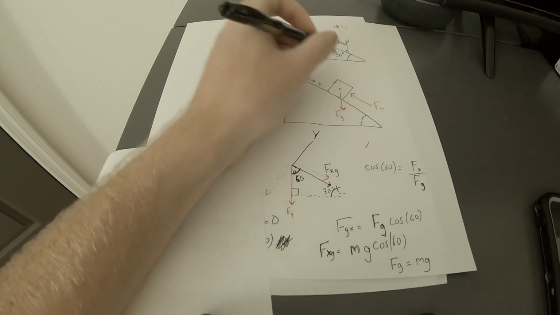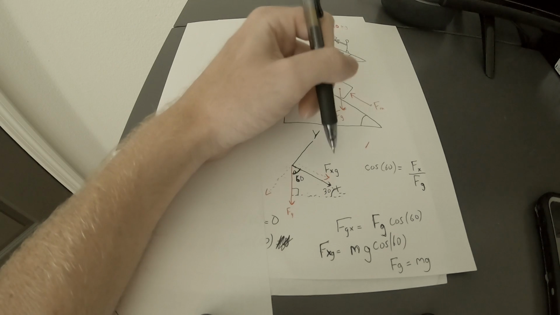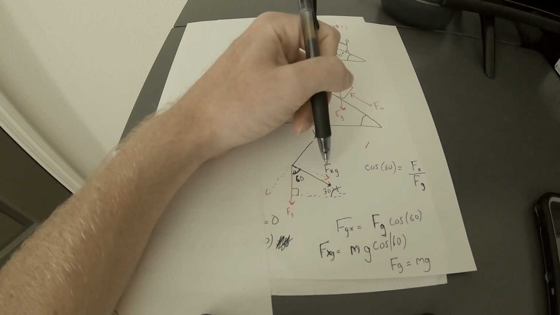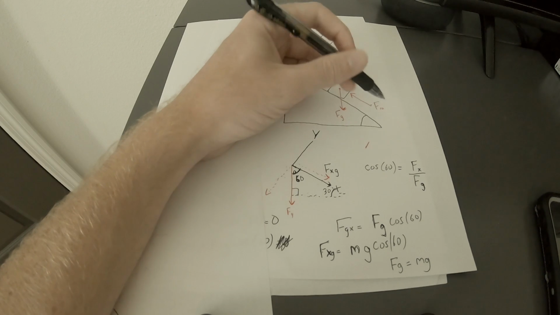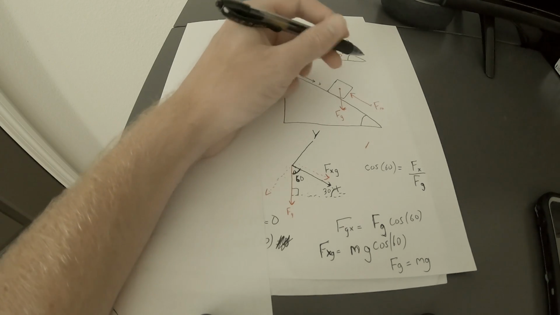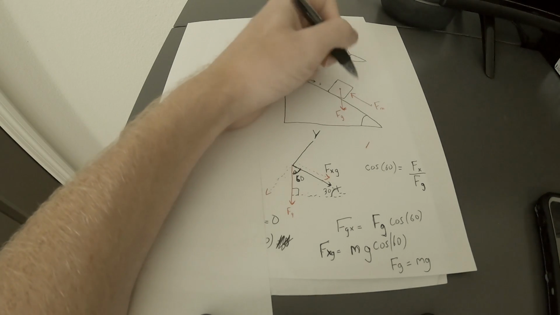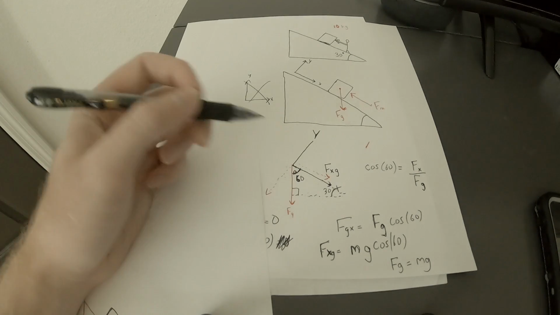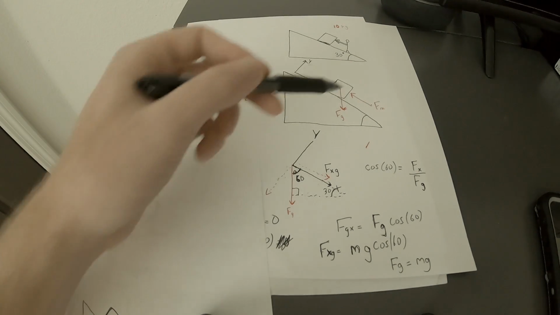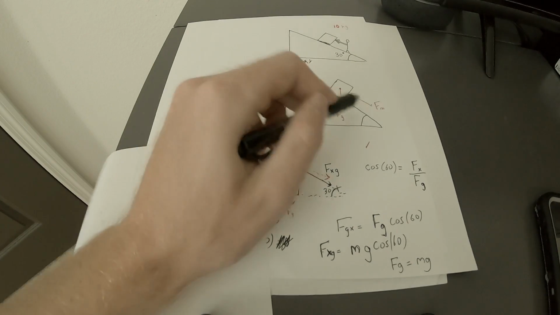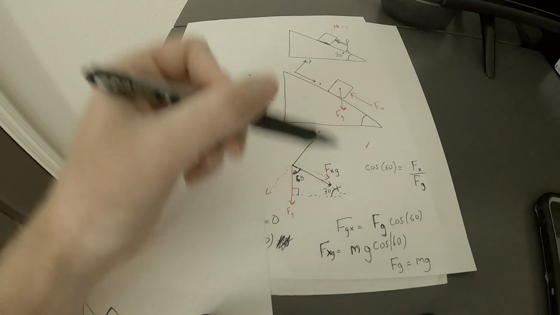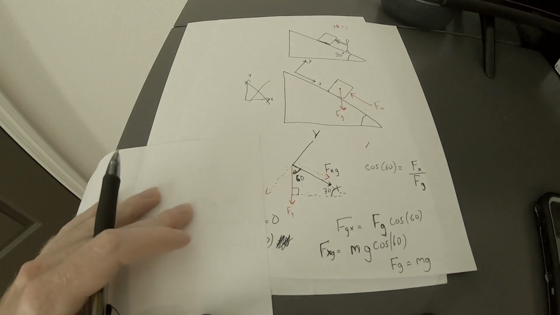Because the force of the man is only in the x direction, all we needed was the x component of the gravity force. Let's say if this guy's force came in at an angle, then you would need both the x and the y to solve for both the x and y component of the man's force. But since his force is only in the x direction, all we need is the x component of the gravity force.